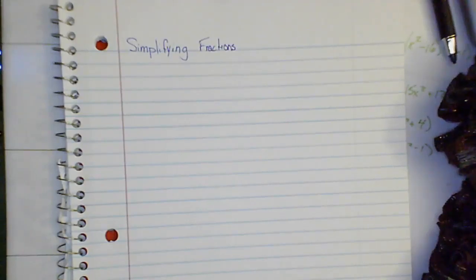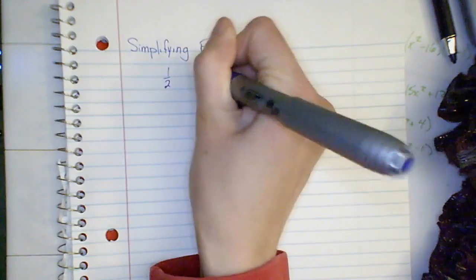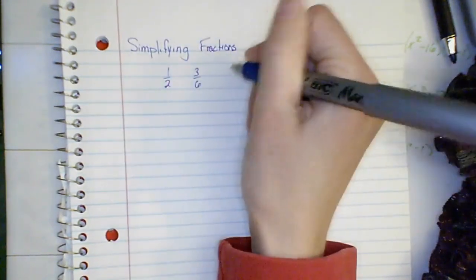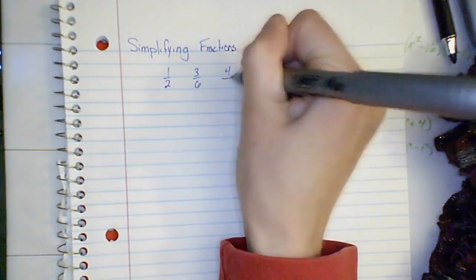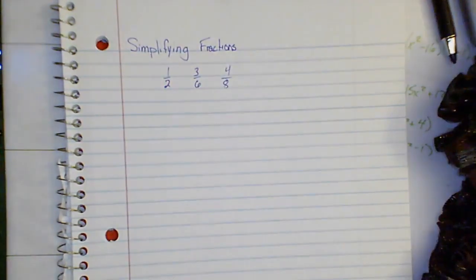We will talk about simplifying fractions. Fractions can be expressed in multiple ways. For instance, 1/2 is the same thing as 3/6, which is the same thing as 4/8. They all represent the same value, they just look different.